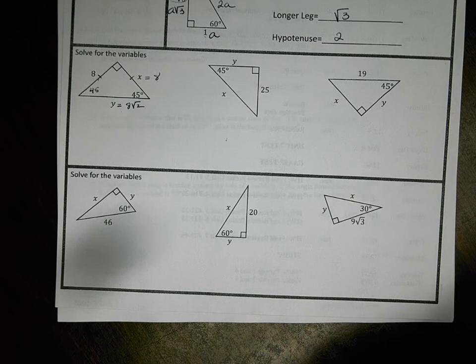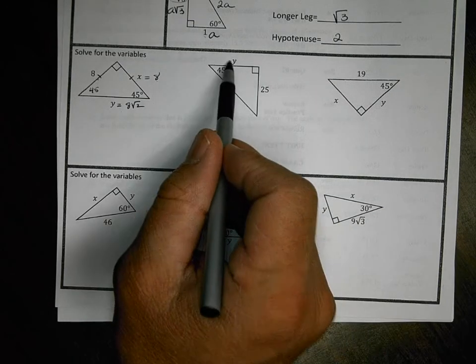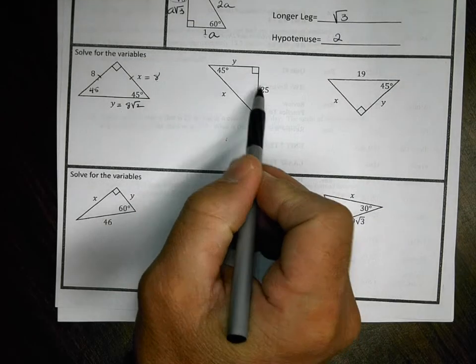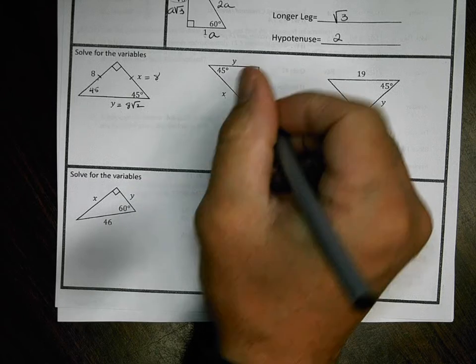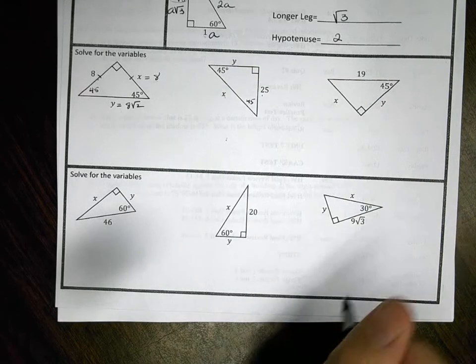All right, let's go on over to number 2 here. So again, we only have 1 side length, we're looking for the other two, but we do know that this is a 45, 45, 90 right triangle.